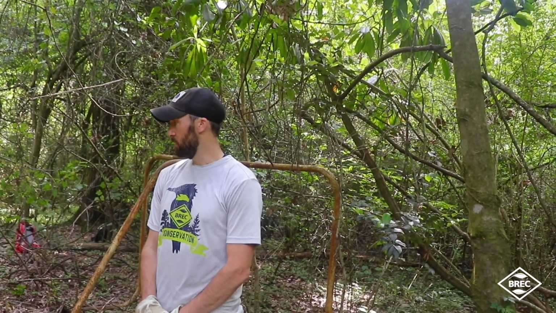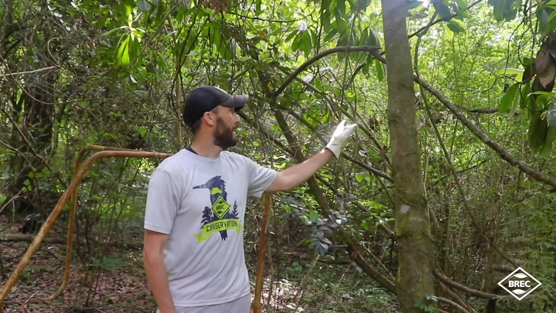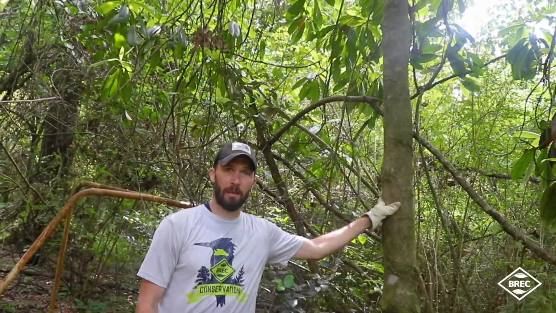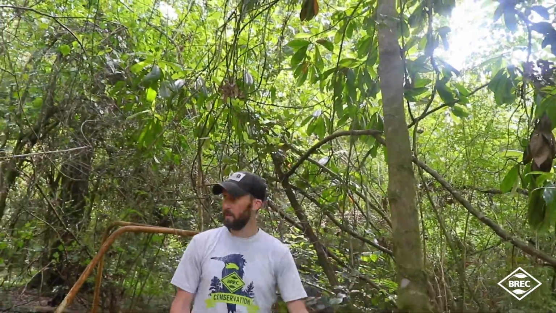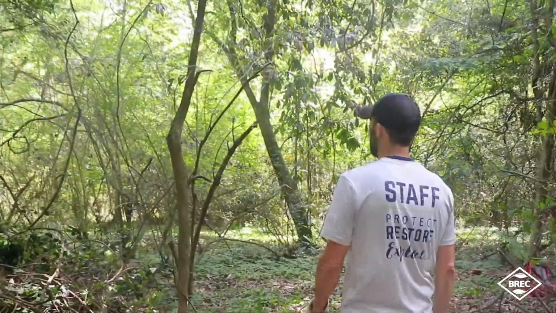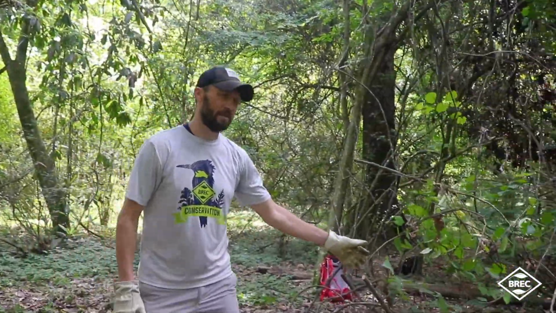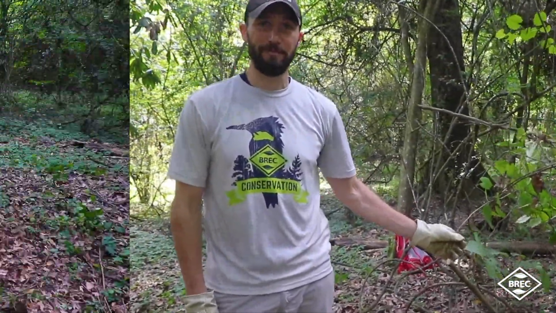So when planning our trails, we try and route our trails around the native species. As you can see here, we have the southern magnolia that we did our trail around. Down the path here, we have a hornbeam, American hornbeam, that we kept on the trail. And then to our left here, we have some witch hazel that we kept on the trail.